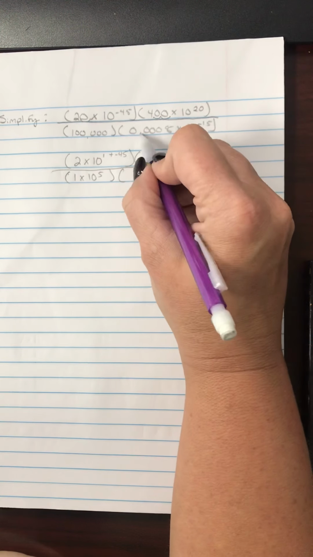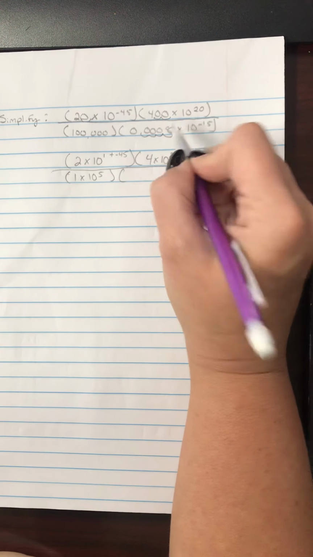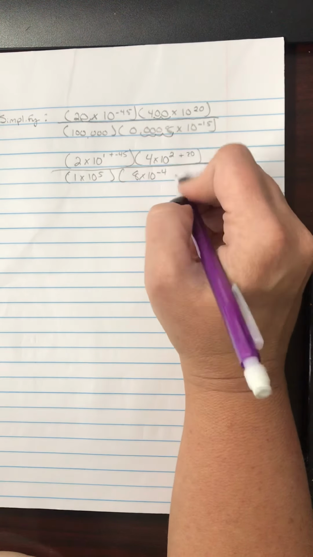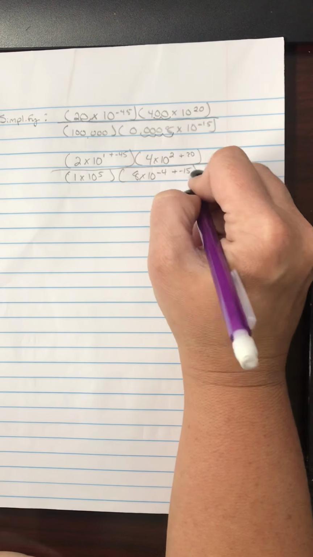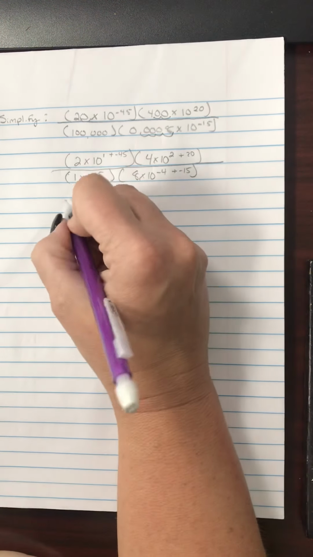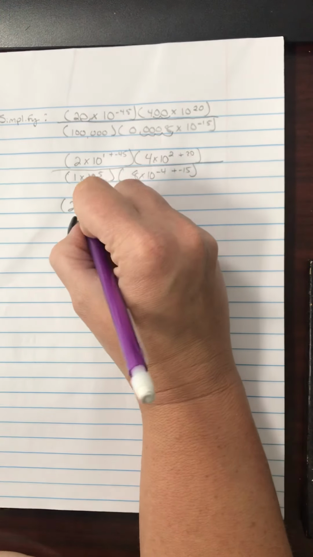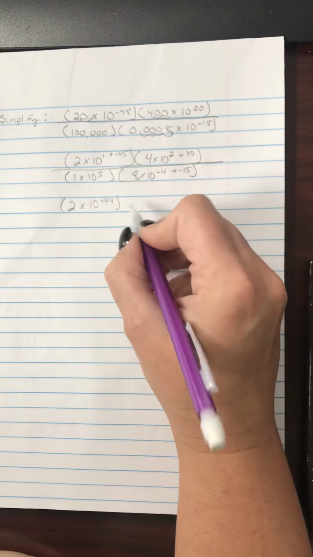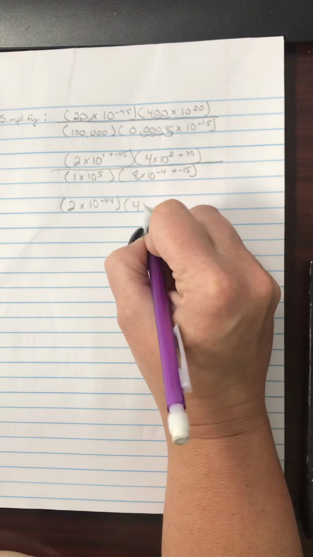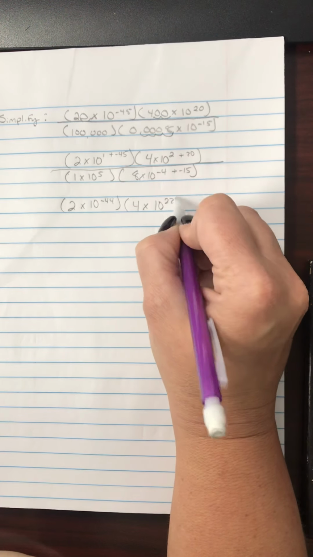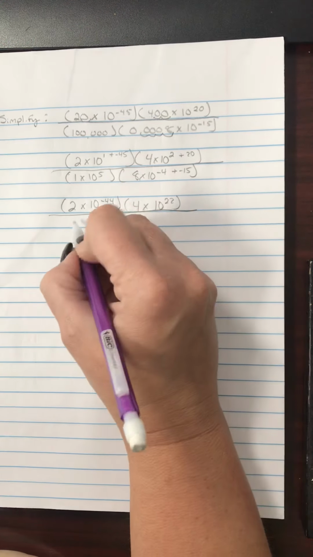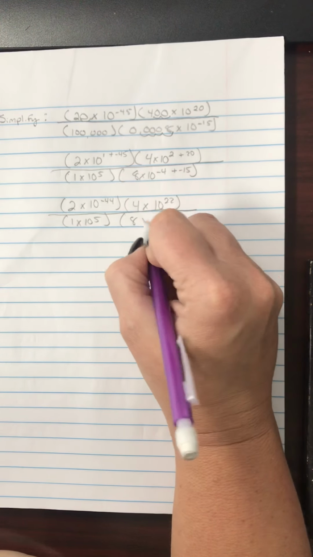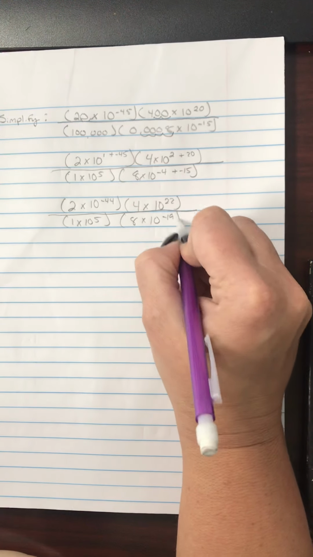And then here we got 1, 2, 3, 4. So 8 times 10 to the negative 4th because zeros are on the left. And then add in what was already there. Okay, and so let's simplify that numerator. All right, so negative 44 up top because positive 1 plus negative 45. And then 4 times 10 to the 22nd over 1 times 10 to the 5th. And then 8 times 10 to the negative 19th.